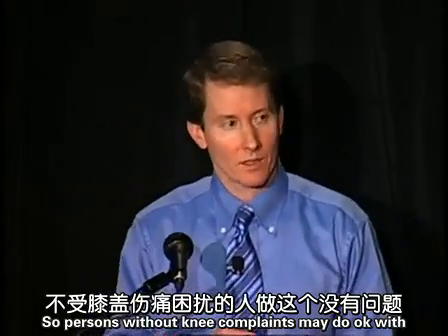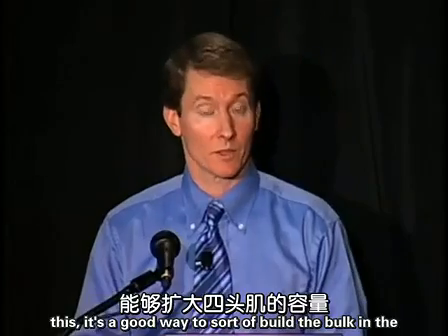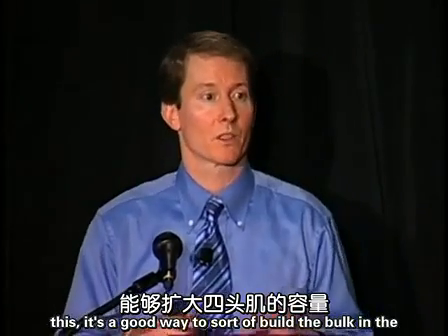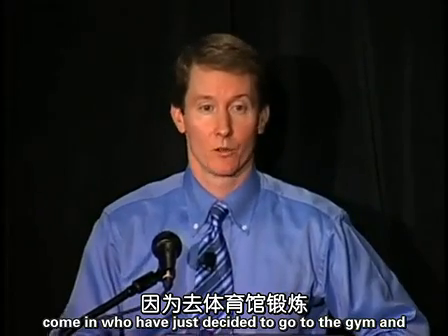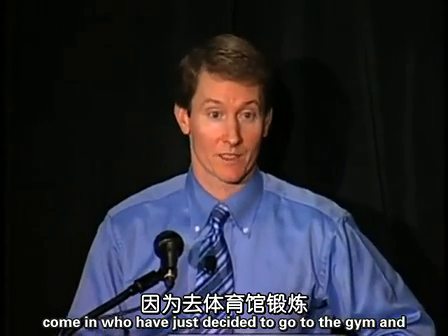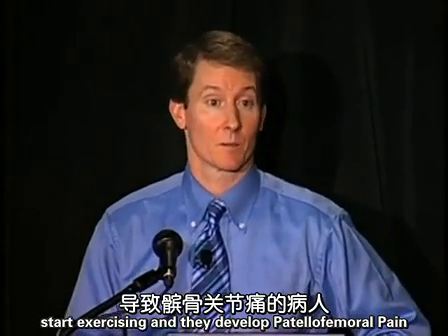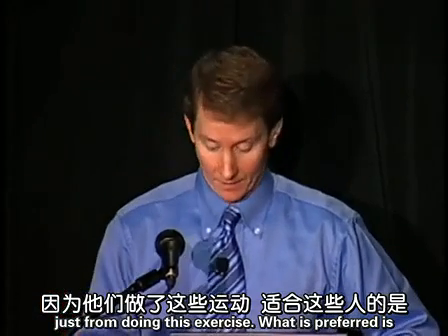So persons without knee complaints may do okay with this. It's a good way to build the bulk in the quadriceps. But more and more, I see patients who've just decided to go to the gym and start exercising, and they develop patellofemoral pain just from doing this exercise.